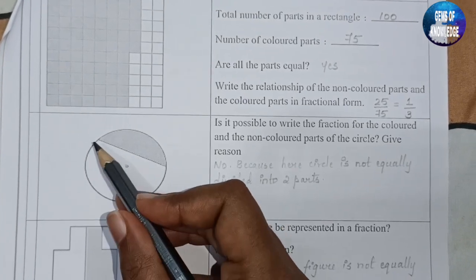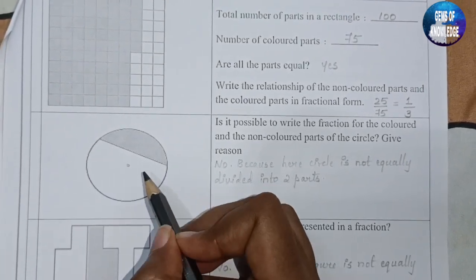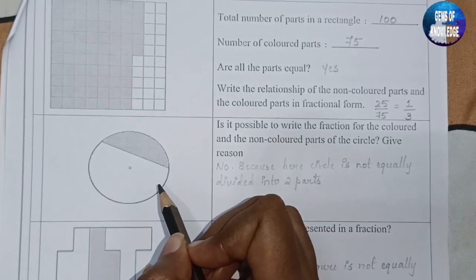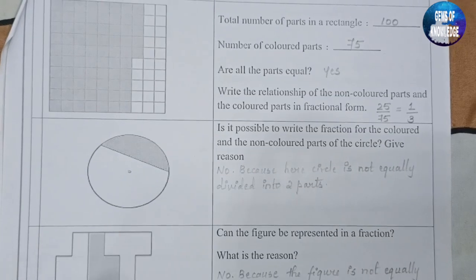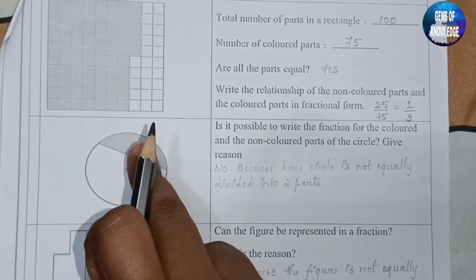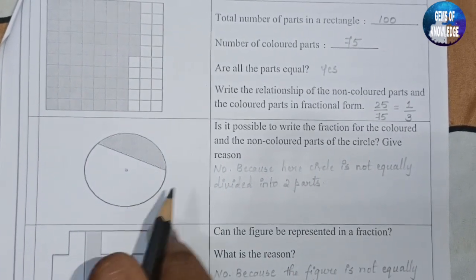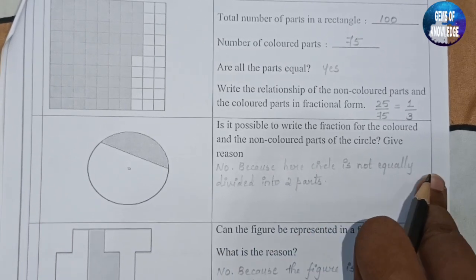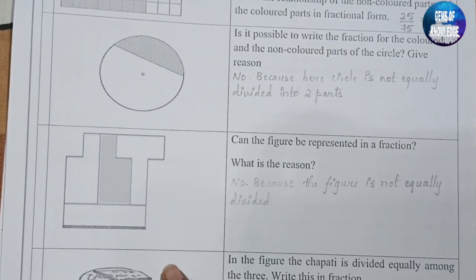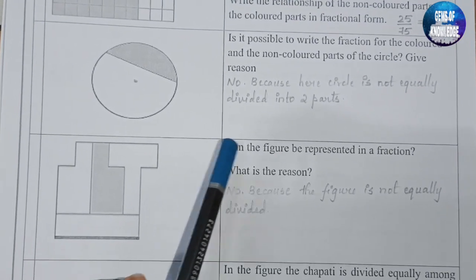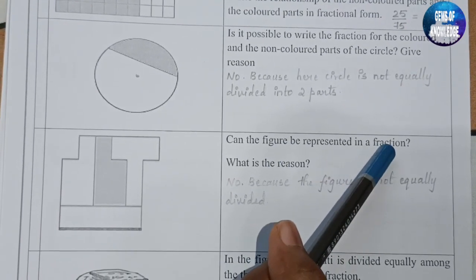If this line is not passing equally through the center, we cannot say that the circle is equally divided. You can see here this part is smaller and this part is bigger. So the circle is not equally divided into two parts. Okay, next figure you can see, can the figure be represented in a fraction?